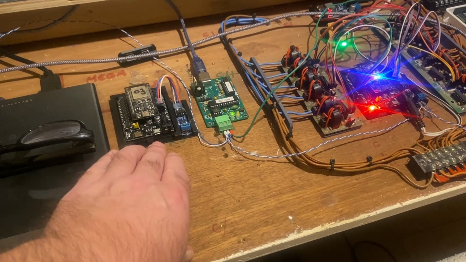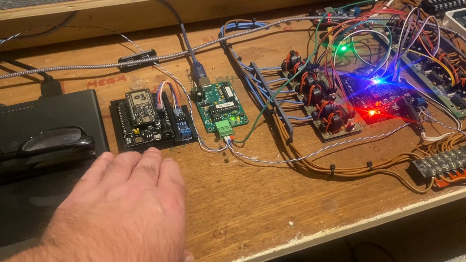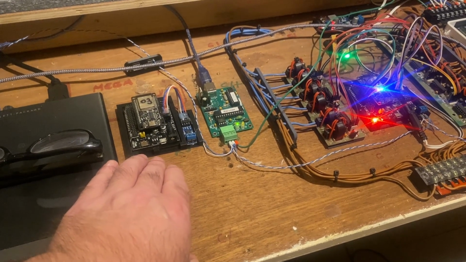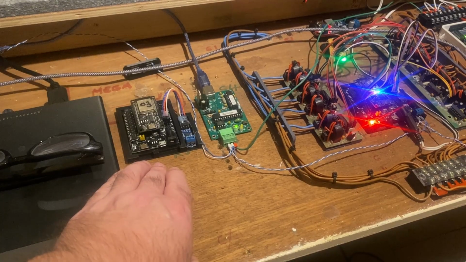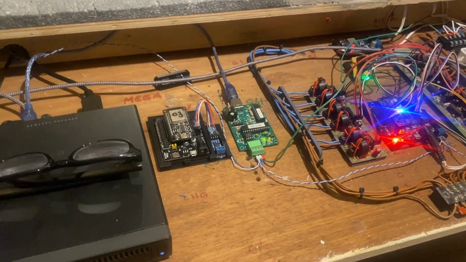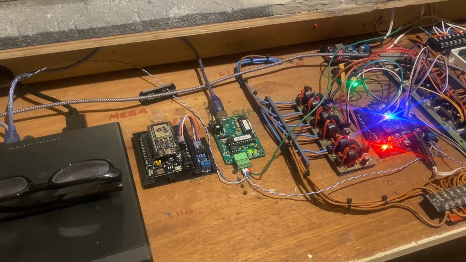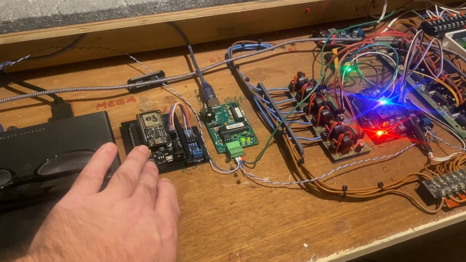Now, I've had a quick test of it the other day, or yesterday actually, and I've just taken it off because I wanted to do some work on the code to try and get some more reliability and some minor changes to the sketch. So this is coming along nicely.